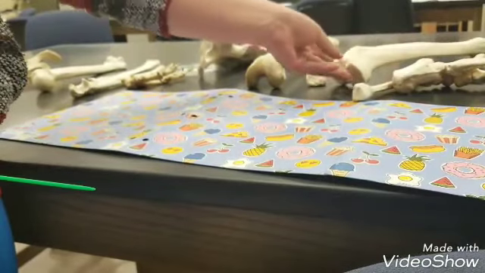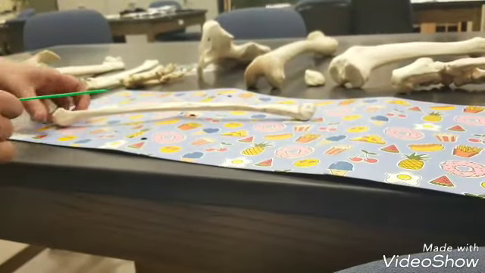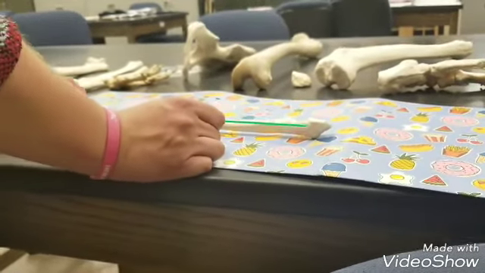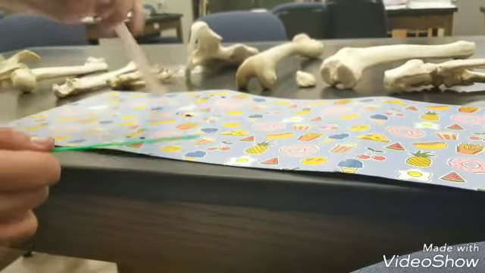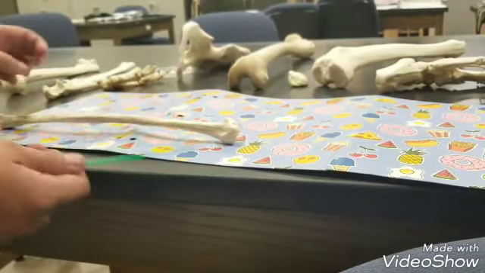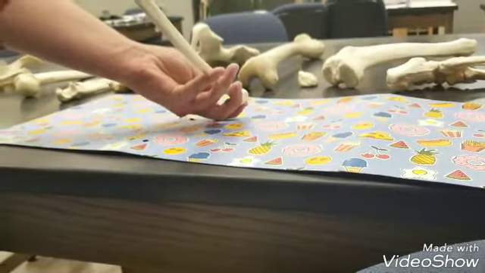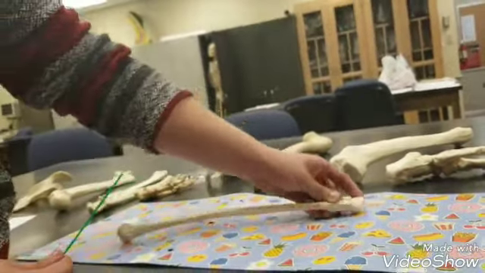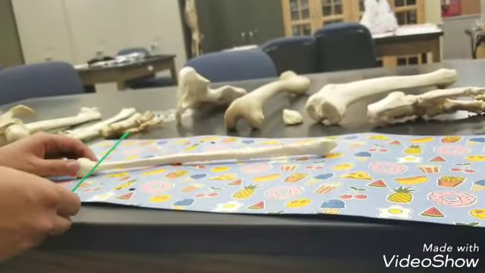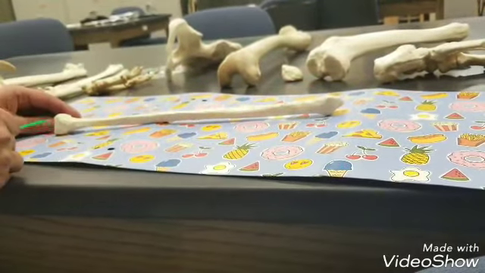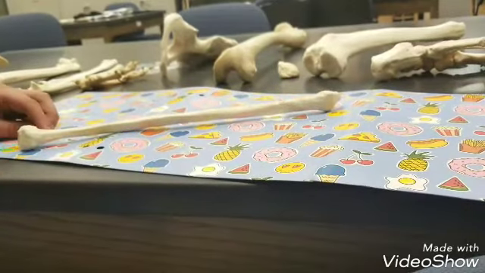Next up, we have a right fibula. This is the lateral malleolus. This is the head of the fibula, and we can tell that because this points to the pinky toe. And if we were to align it with a left tibia, this would be connected to the bottom and almost hanging, while this connected to a shallow piece on the bone.